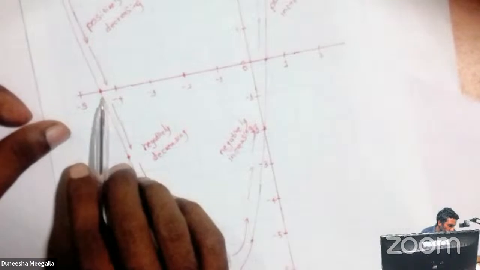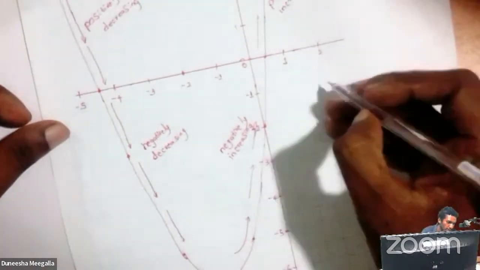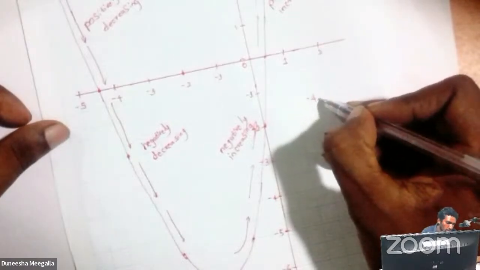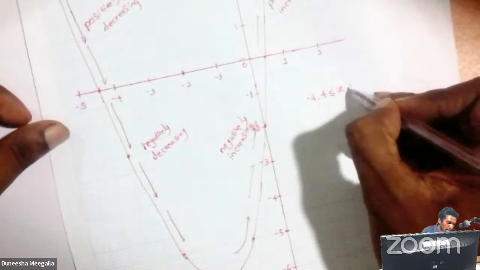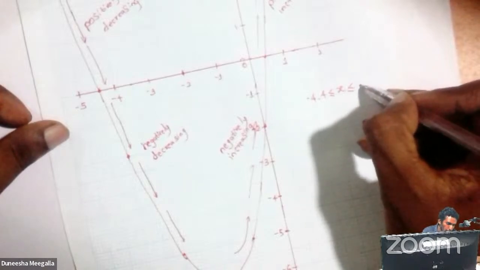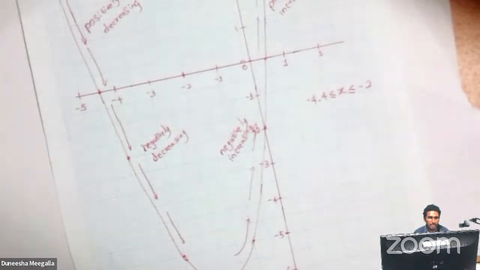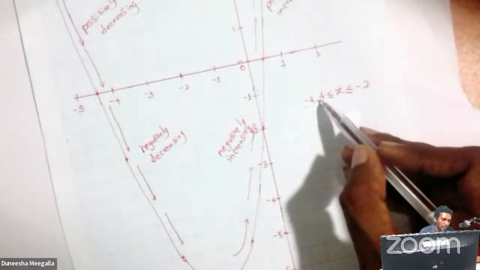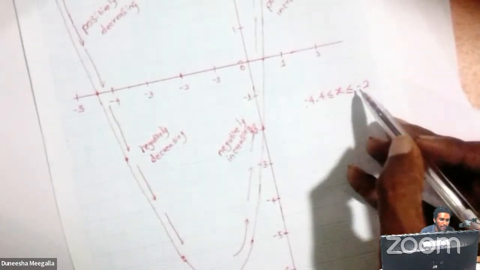Okay. Then its x position is here, minus about 4.4 වගේ තියෙන්නේ. Minus 4.42, x, what is -2. Okay. Then මොකද වෙන්නේ? Its region, මොකද වෙන්නේ? -4 less than or equal x less than or equal -2.